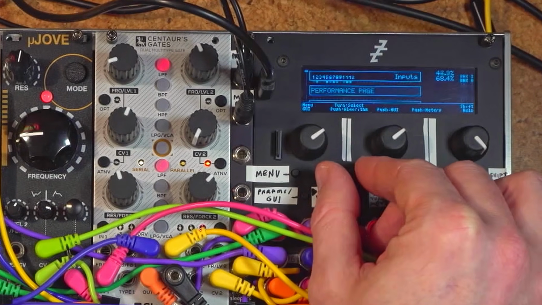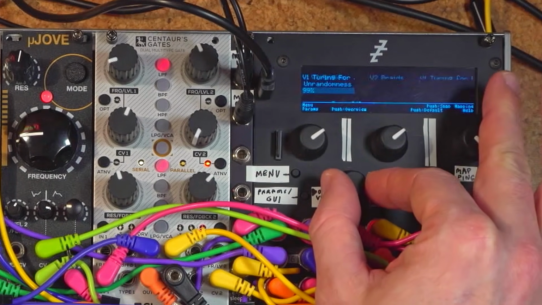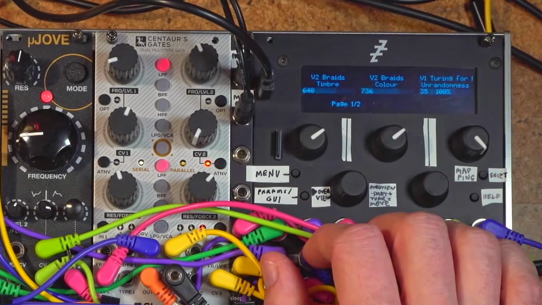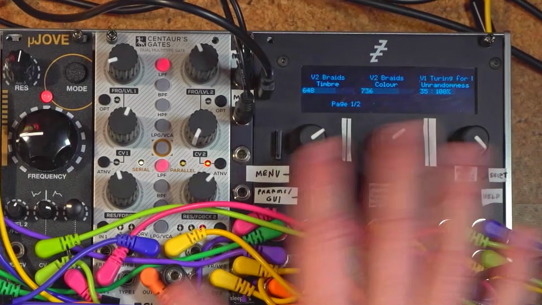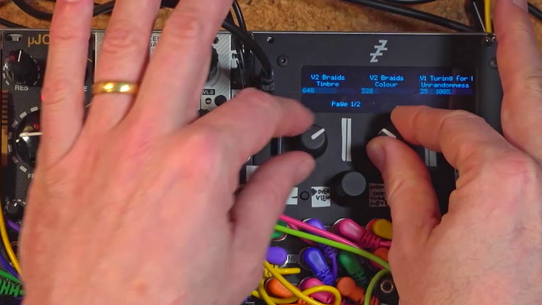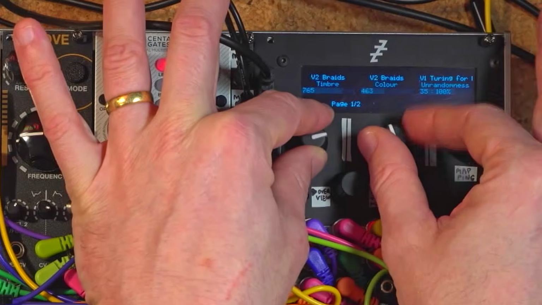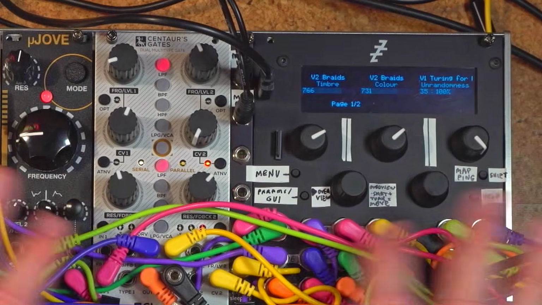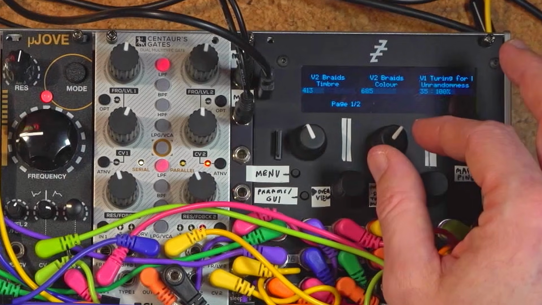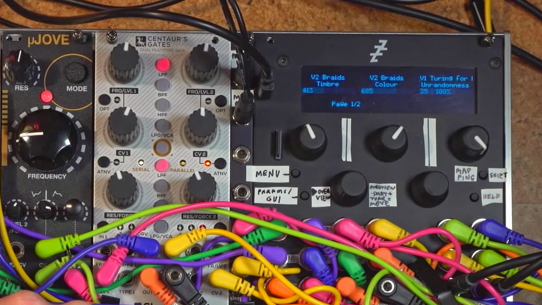Now on the Disting NT there is a thing called Performance Page. A Performance Page is a page where you can have a bunch of controls brought out to the front panel for you. So I've assigned a couple of things. I could do much more and have more controls in my patch. But what this is letting me do here is control the Braids because I've run out of input knobs. Ooh. That's an interesting sound we just picked.